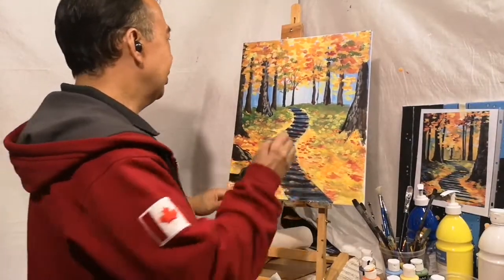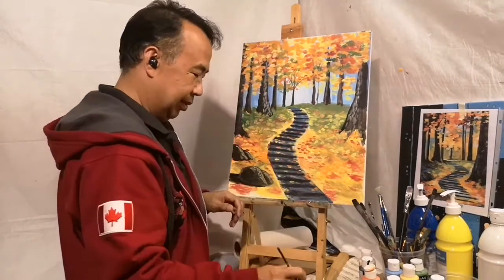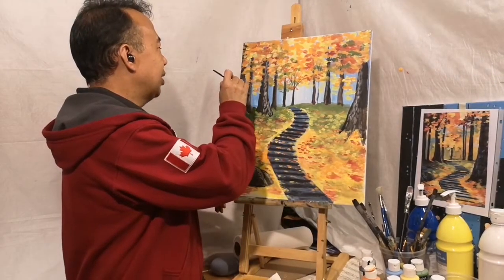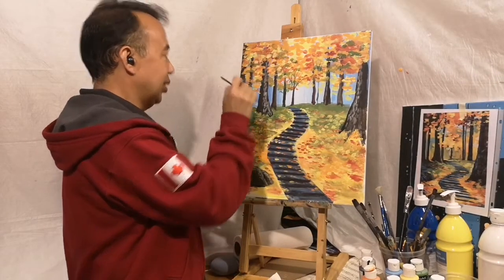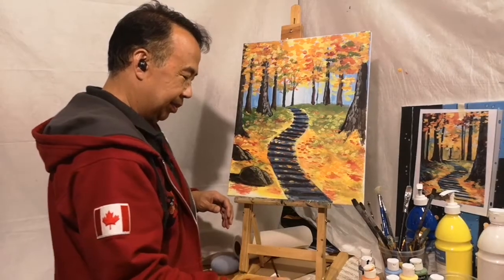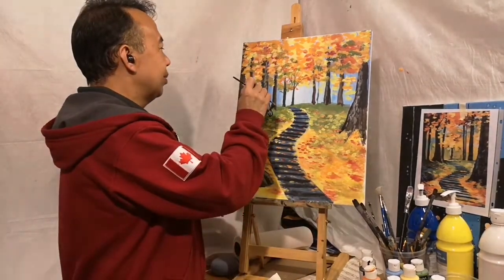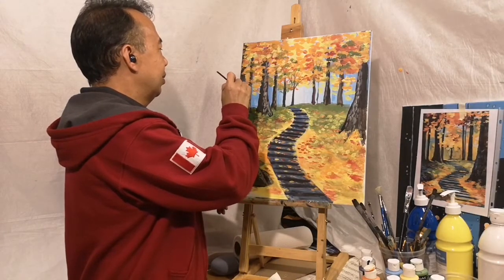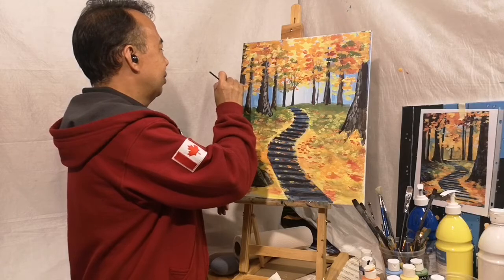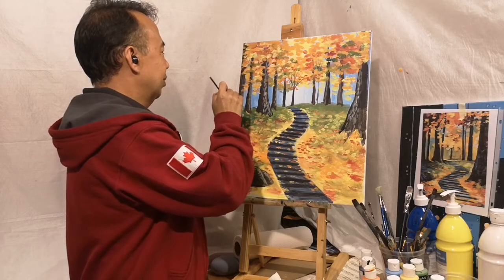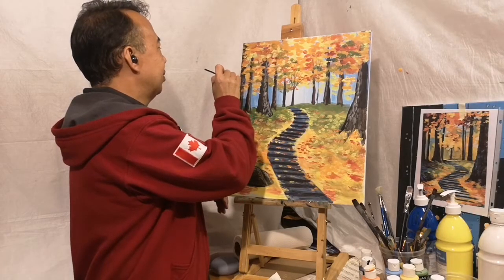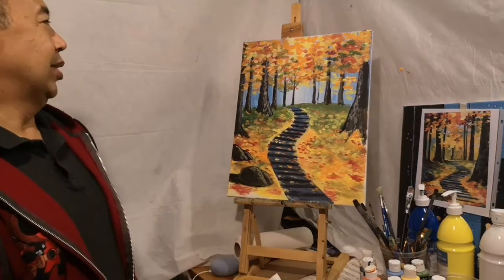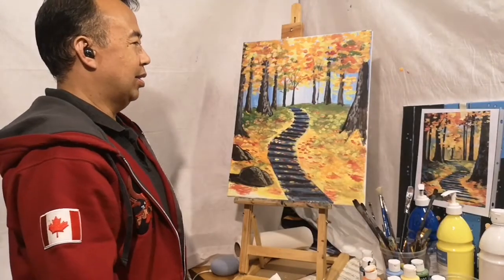Let's try. We still have 5 minutes. Let's add more texture of our trees here. So there's our fall.